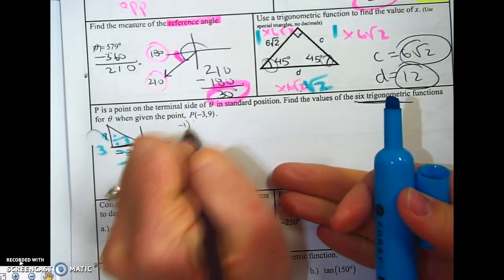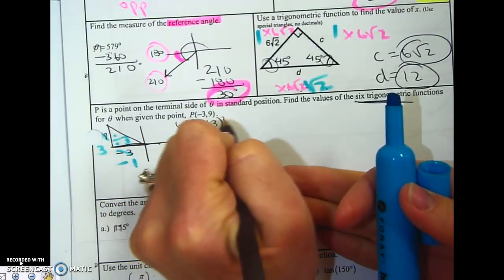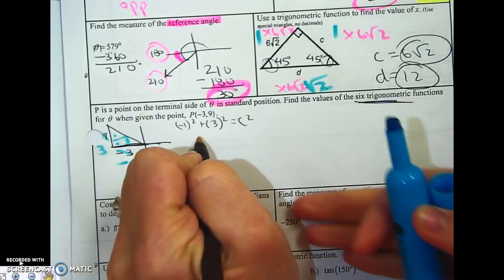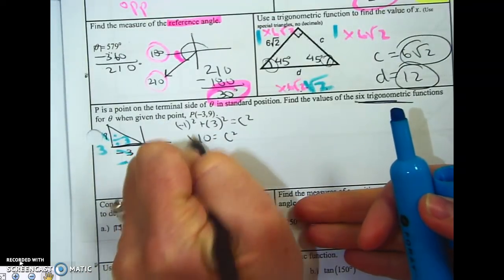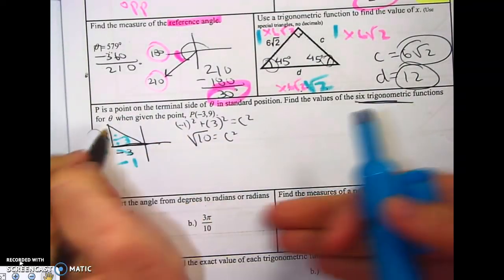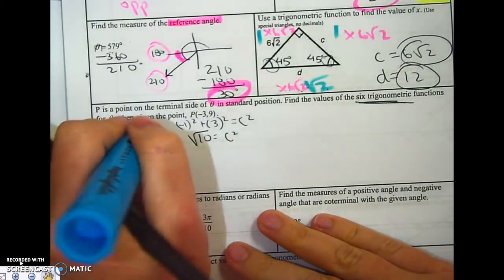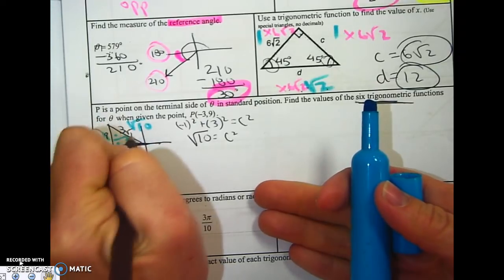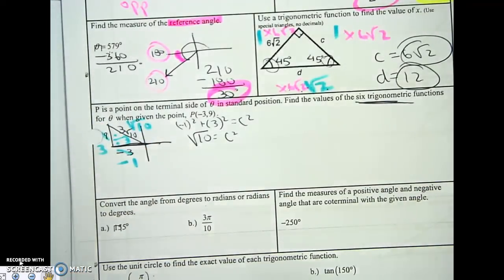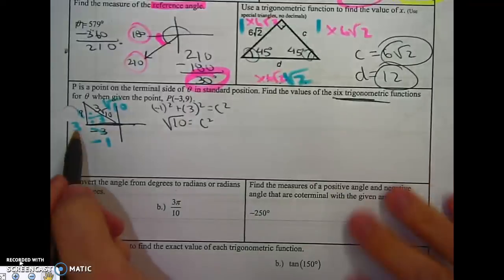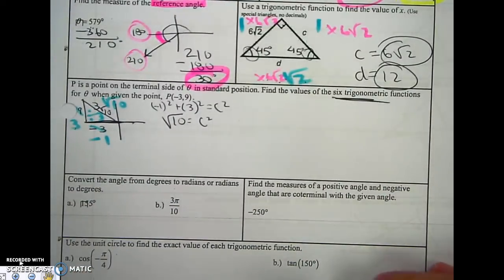So that when I go negative 1 squared plus 3 squared equals c squared, I end up getting 10 equals c squared, rad 10. So rad 10 is really what my blue is, which means this is 3 rad 10, because it's 3 times the amount. But honestly, I'm going to look at what the blue is so that it's easier for me.